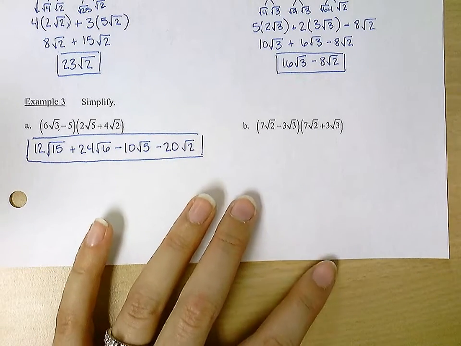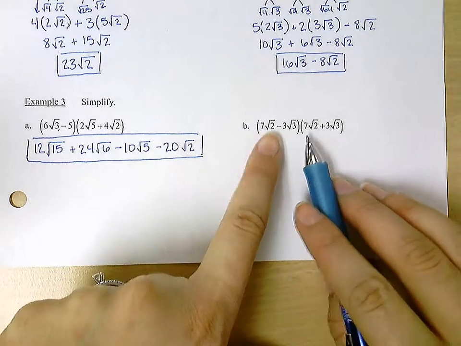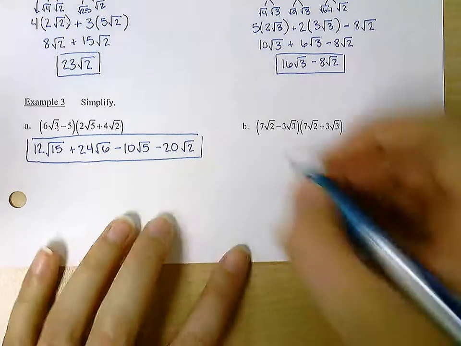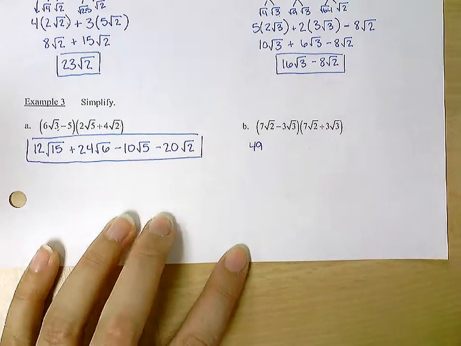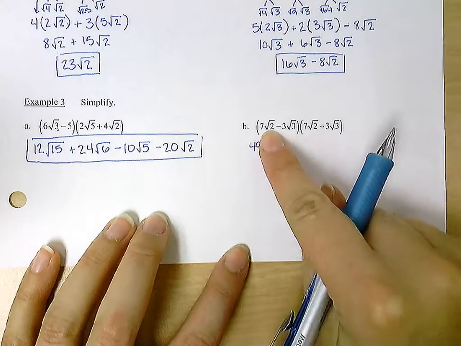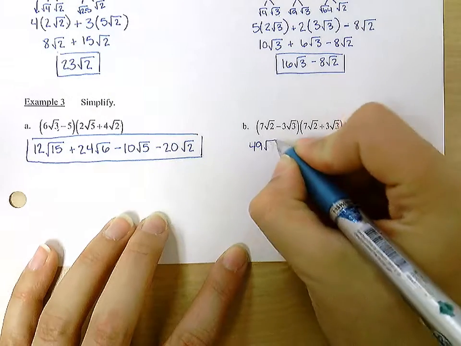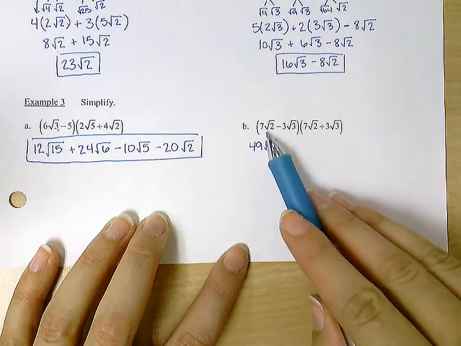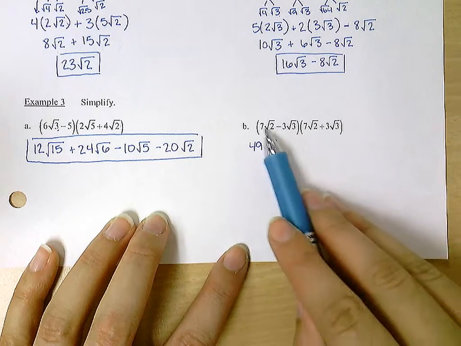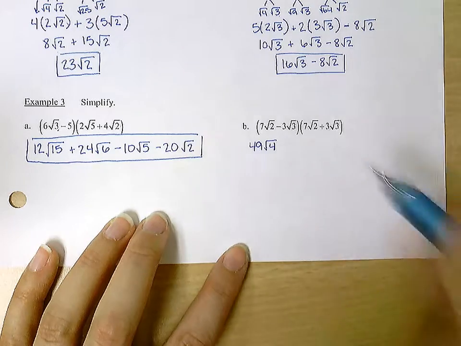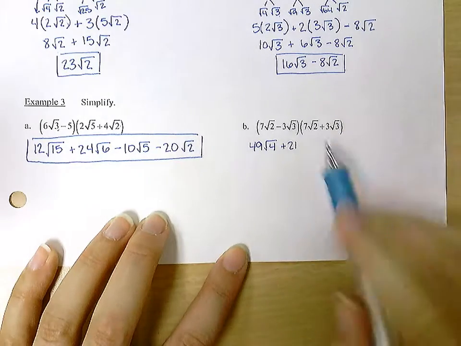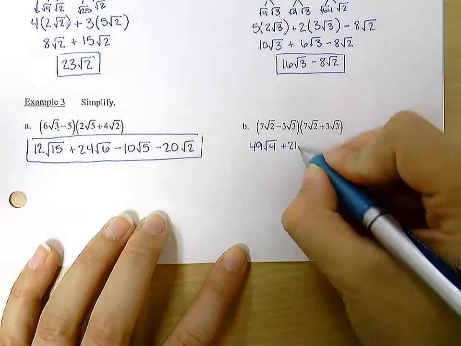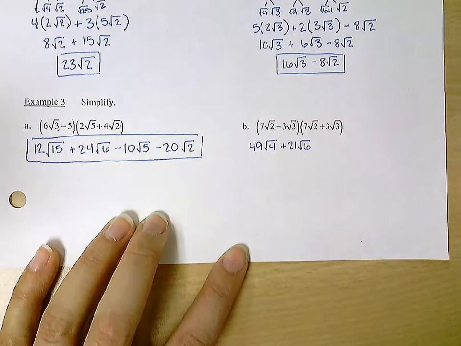Okay, next one we're going to do the same thing. So foiling, my first terms. So we have 7 times 7 is 49. And the square root of 2 times the square root of 2 is the square root of 4. Okay, then multiplying my outer terms. So 7 times 3 is 21. Okay, and square root of 2 times square root of 3 is the square root of 6.